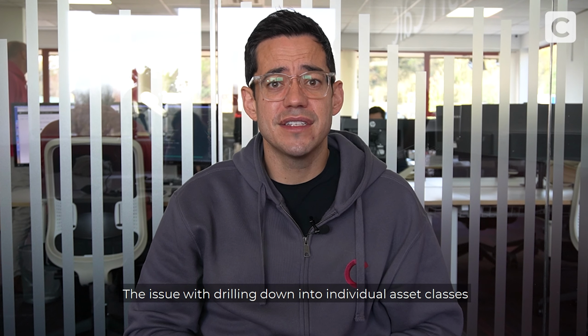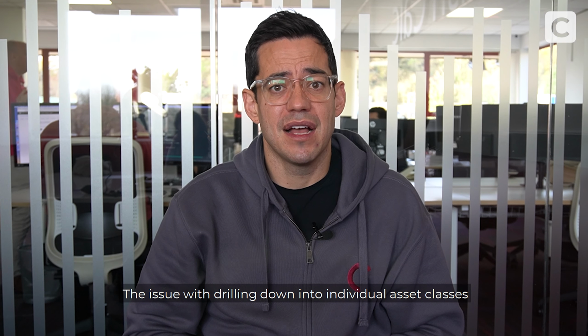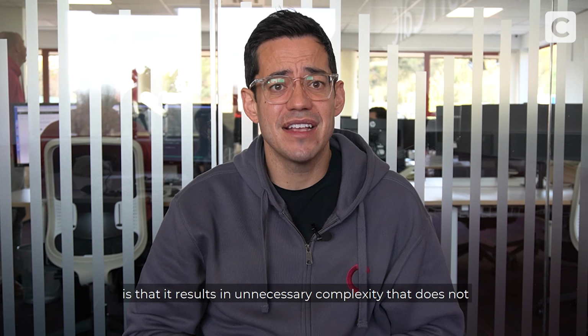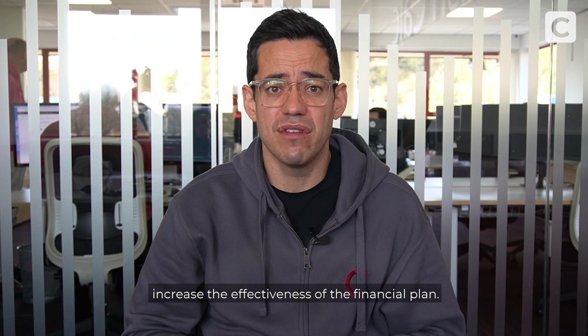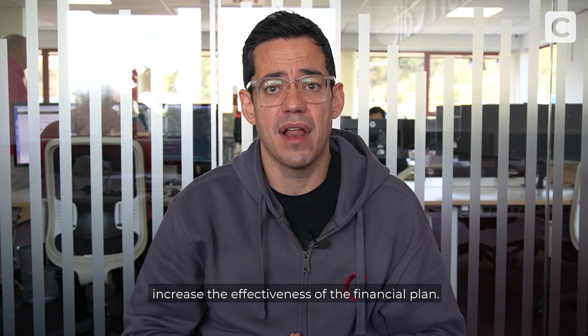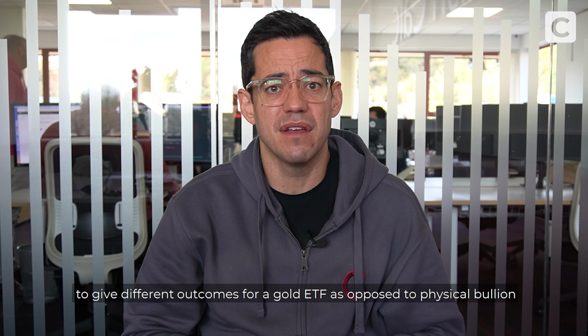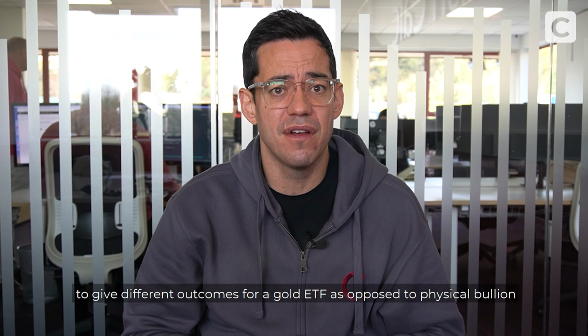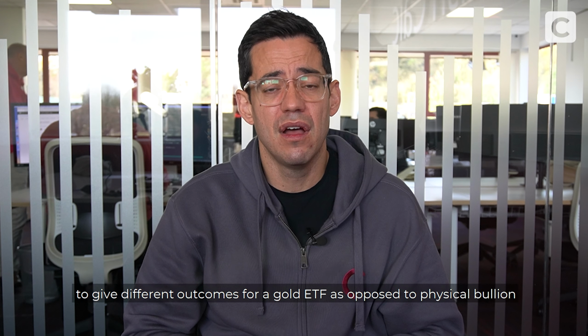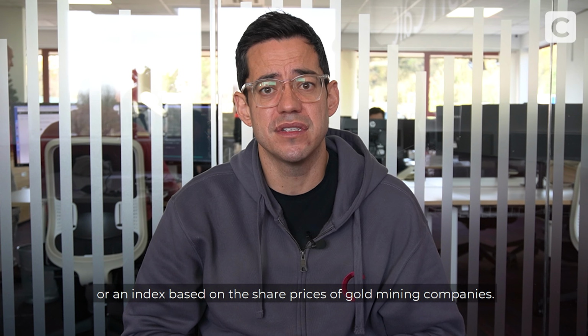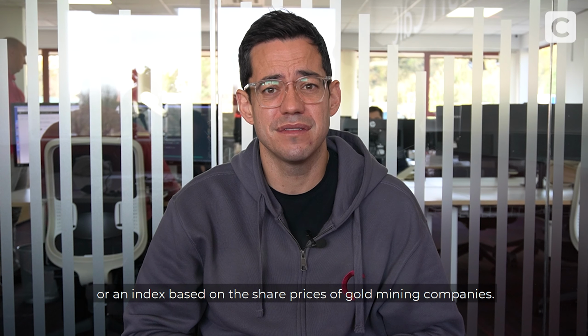The issue with drilling down into individual asset classes is that it results in unnecessary complexity that does not increase the effectiveness of the financial plan. Gold is a prime example, as you can then go further to give different outcomes for a gold ETF as opposed to physical bullion or an index based on the share prices of gold mining companies.